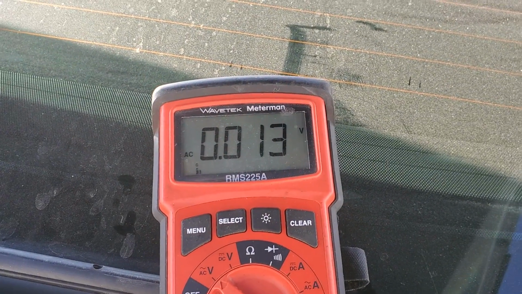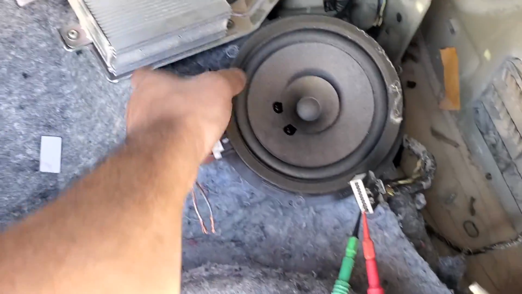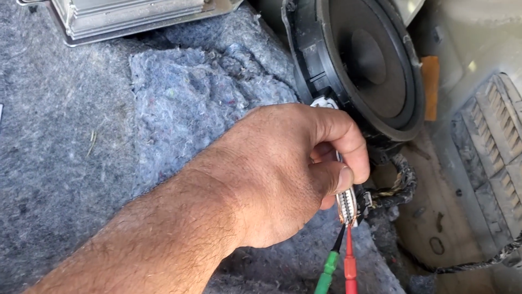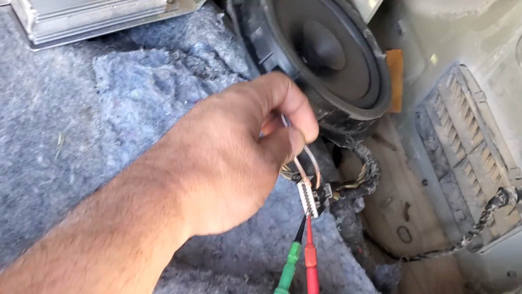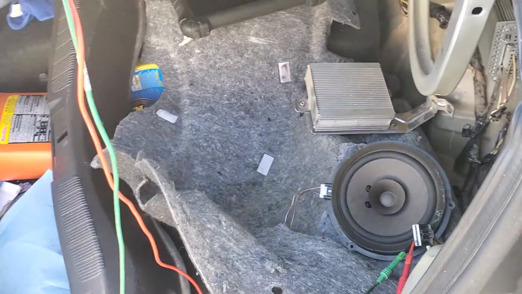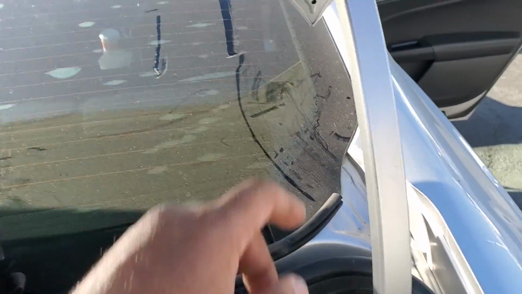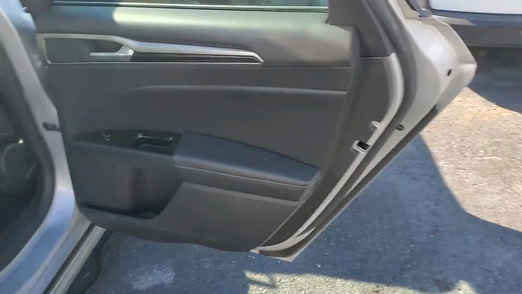See it? I have no change in the voltage. That means we're not gonna get any audio. And to prove it, here we go, we don't have any audio. So I have to diagnose this more. I have to go back to the radio, behind the radio, and do the same thing that I did.